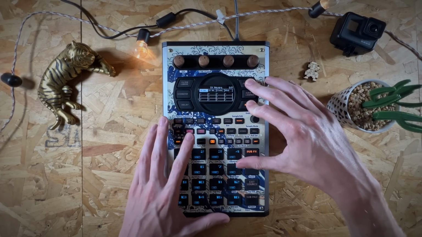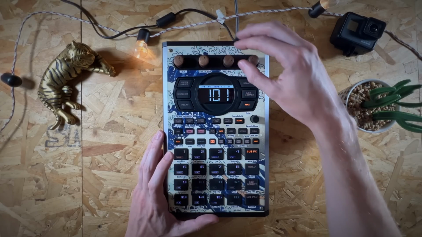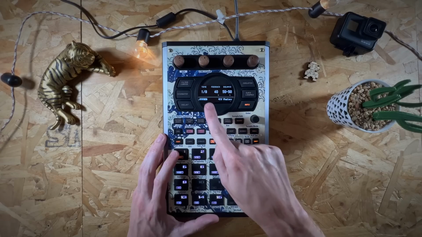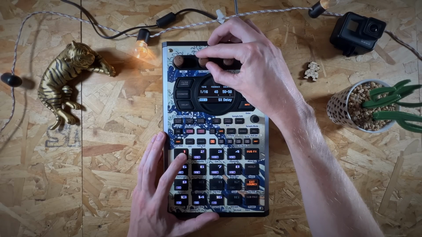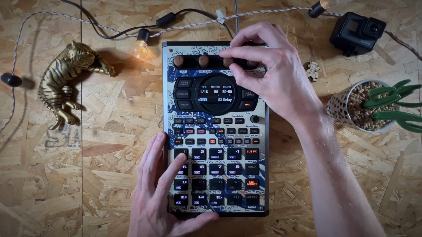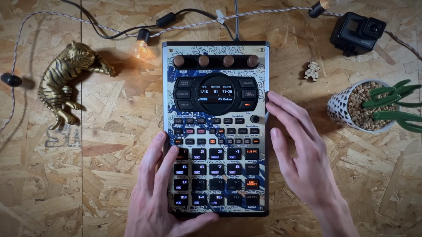Let's head over to delay. And these options we've got are the time, the feedback, and the balance. So another really nice one.